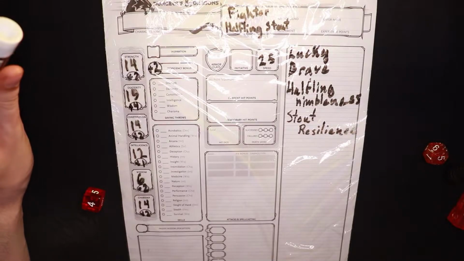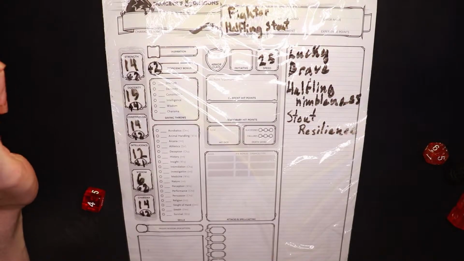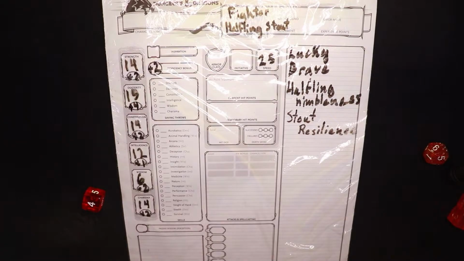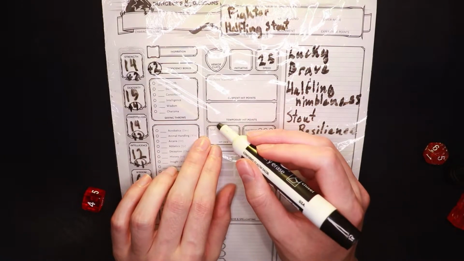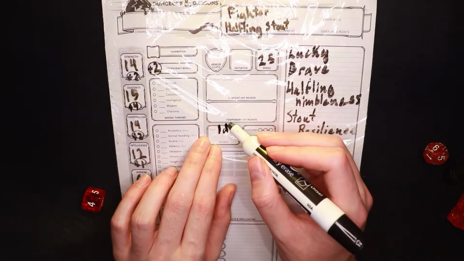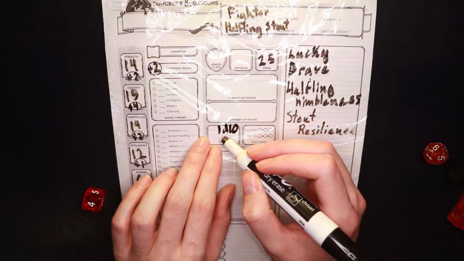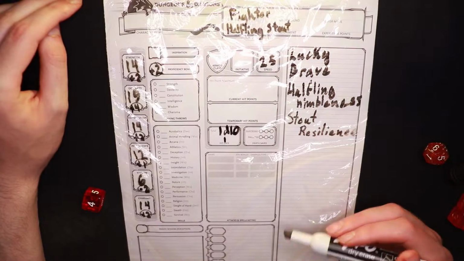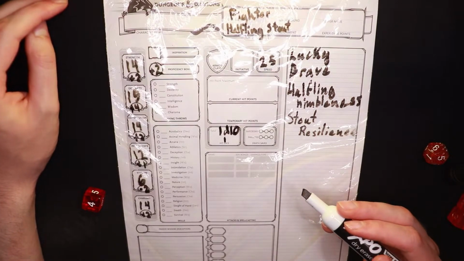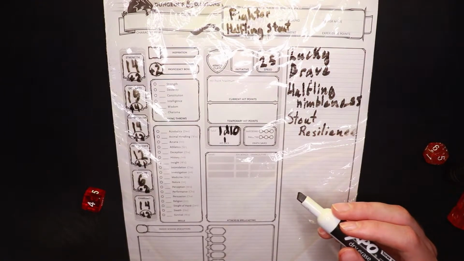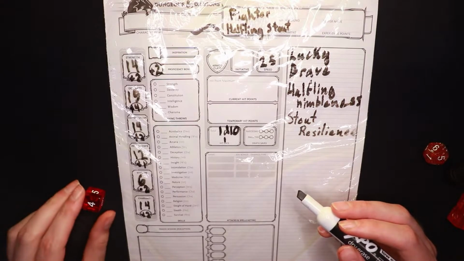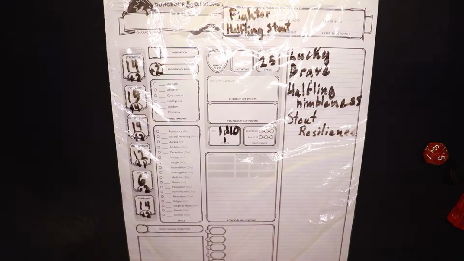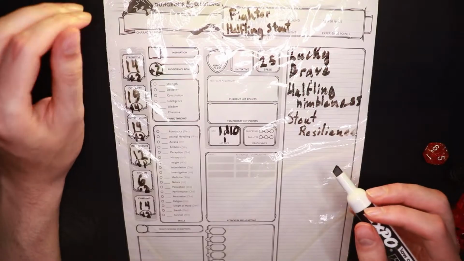So if we go to page 71 and look at the class features, the first thing you're going to see is your hit points. So first, you have hit dice. So the fighter has 1d10 hit dice at level 1. And every level you gain a new hit die, which you can use for different purposes, mainly during a short rest, but that's going to be for another time.